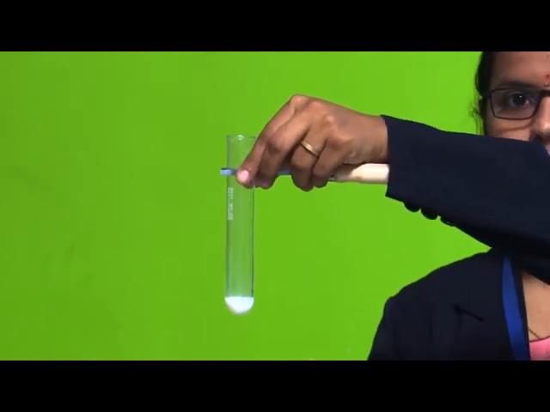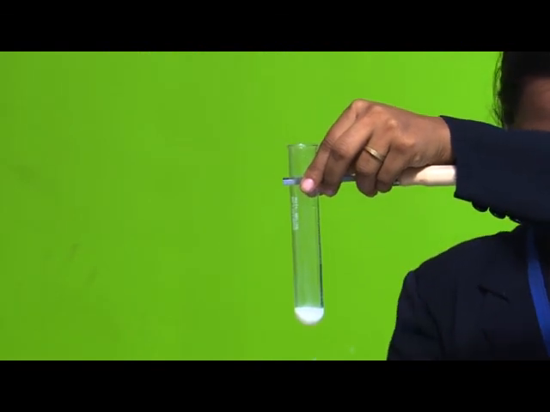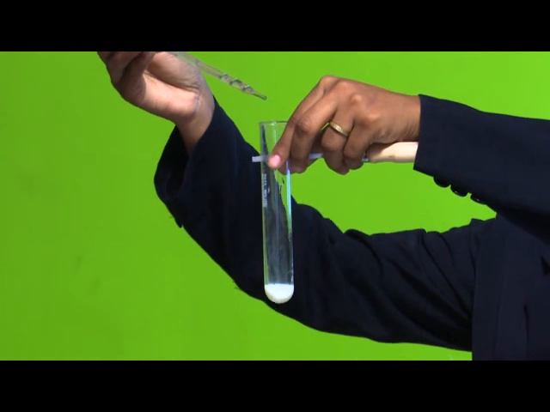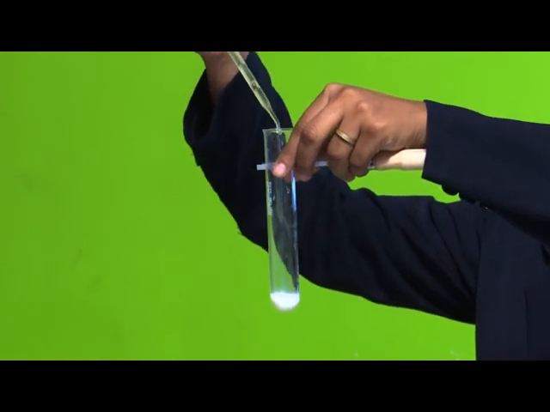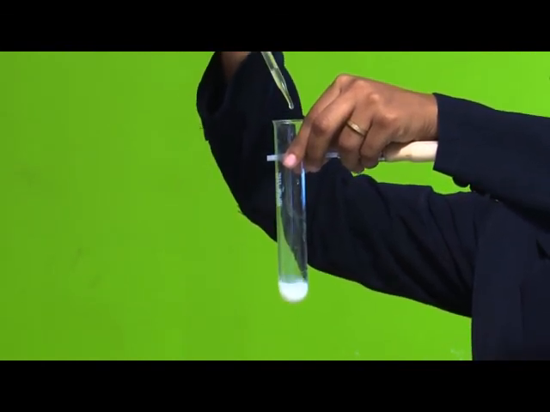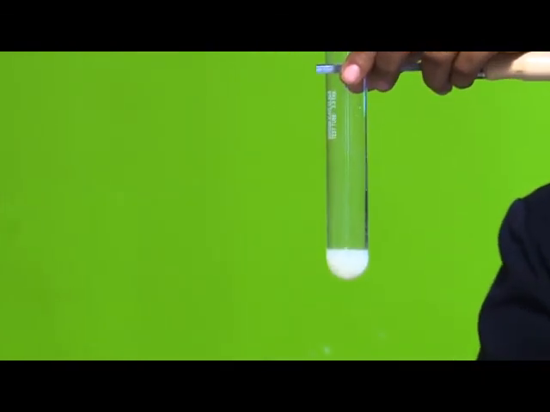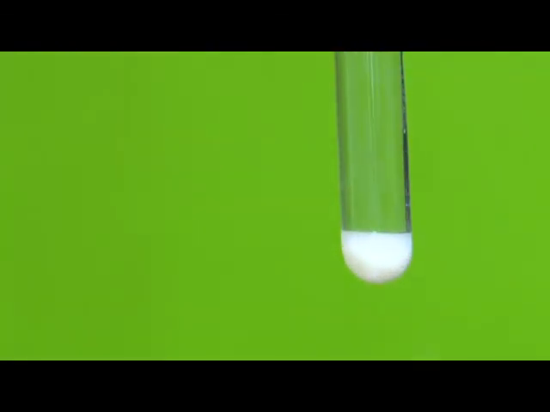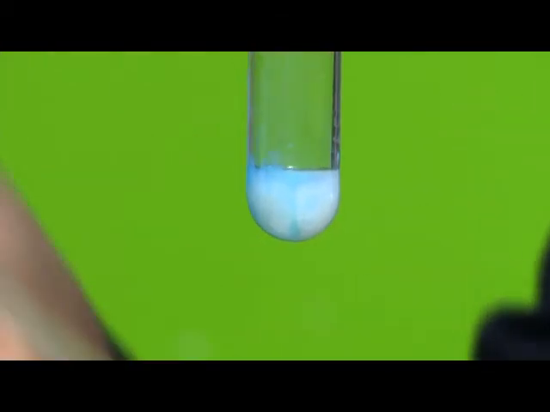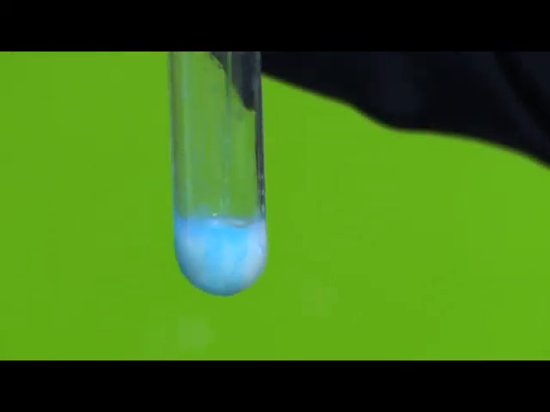Now after adding water, I have to add copper sulphate solution. I am going to add about 5 to 7 drops of copper sulphate solution, and then I am going to add sodium hydroxide solution.